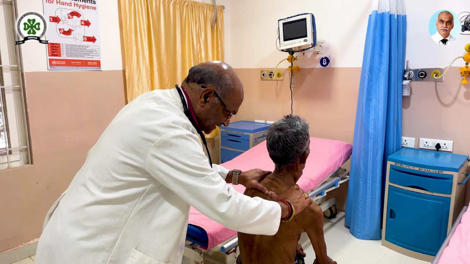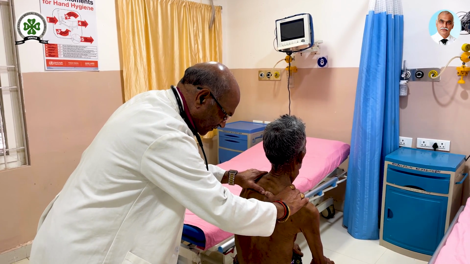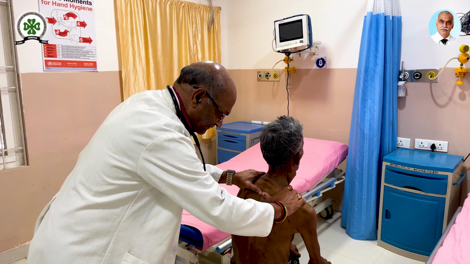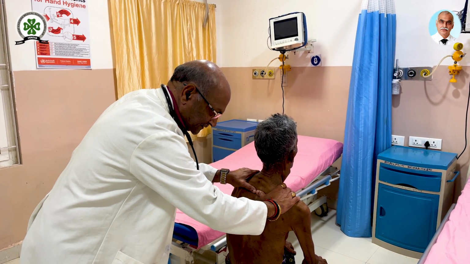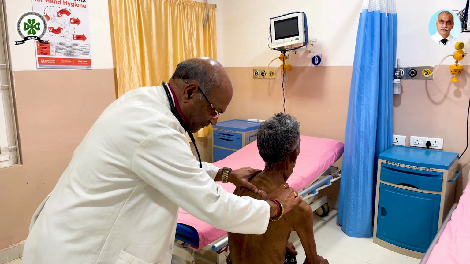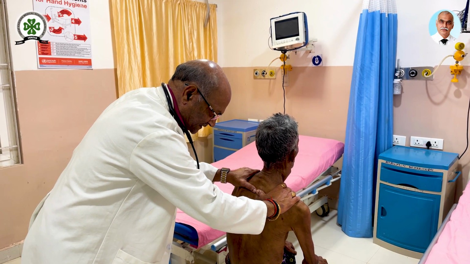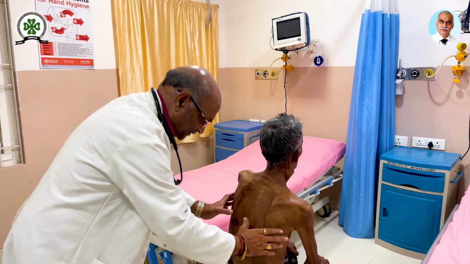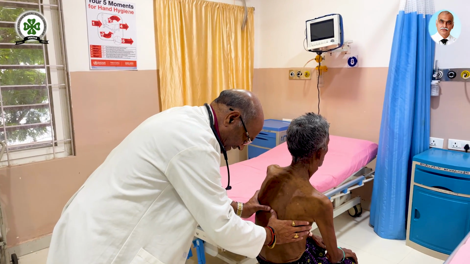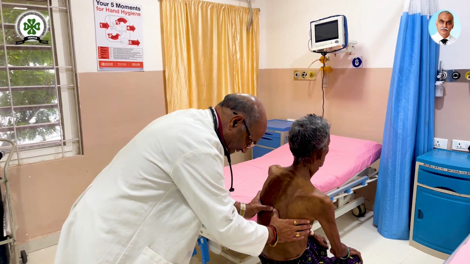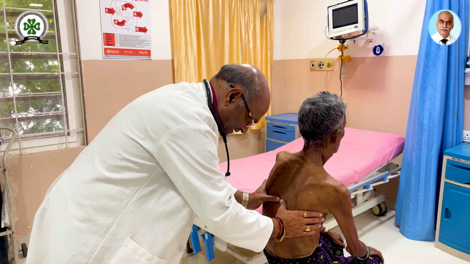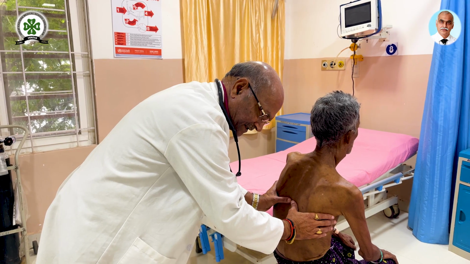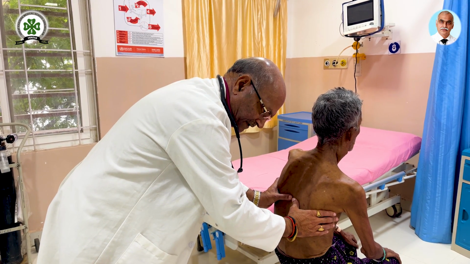If you see, the movement is better on the left side compared to the right side. So that indicates that the respiratory movements are decreased on the right side. You can do the same by keeping your hands like this also, and see the respiratory movements on both sides while the patient is taking quiet breathing.